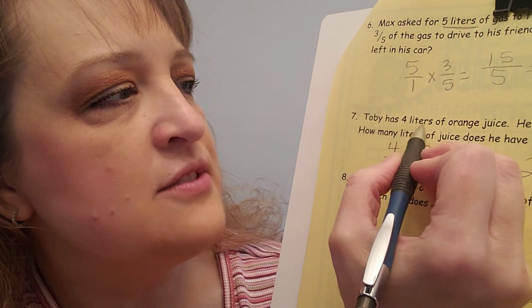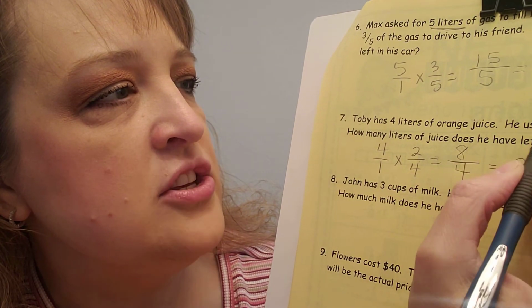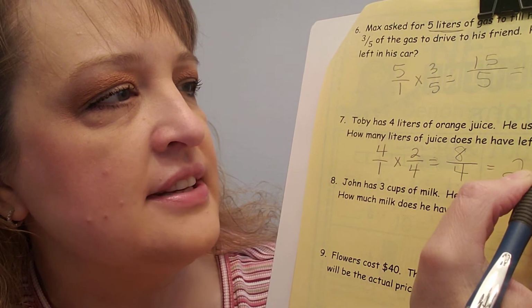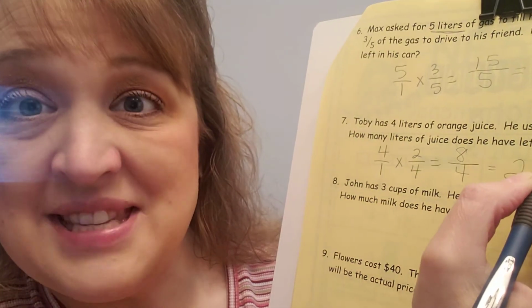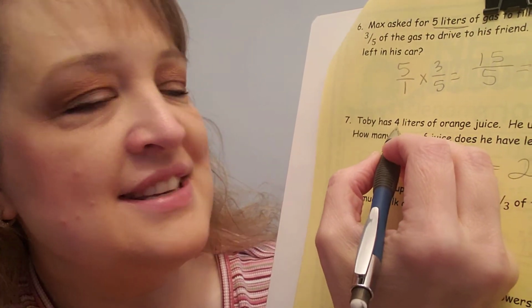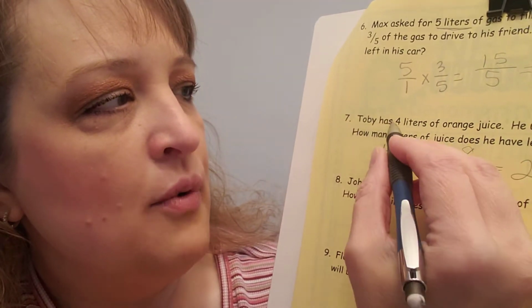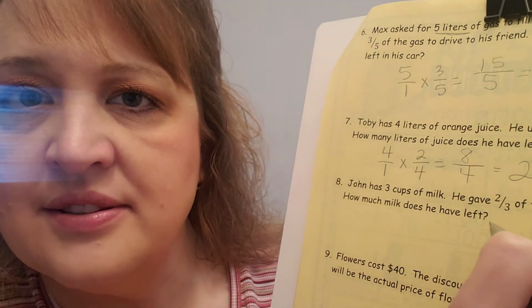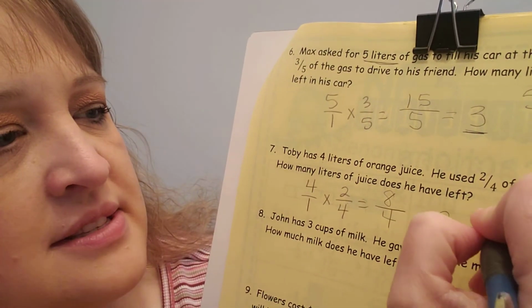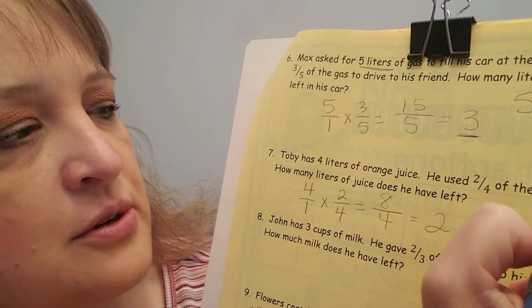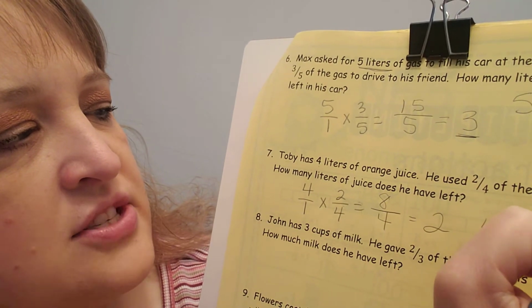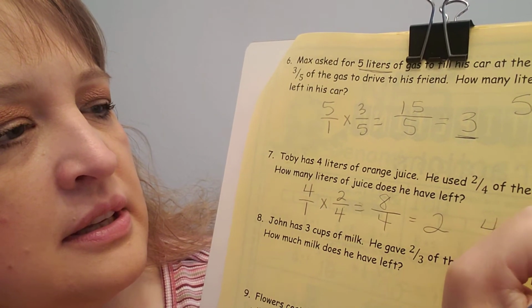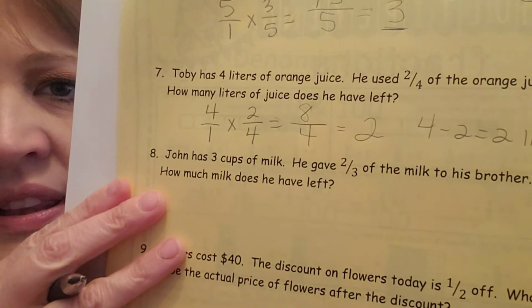So Toby has 4 liters of orange juice. He uses 2/4 of it, which is the same as half. So what is half of 4? Well, 4 minus 2 is 2. So 4 minus 2 equals 2. So he has 2 liters left.